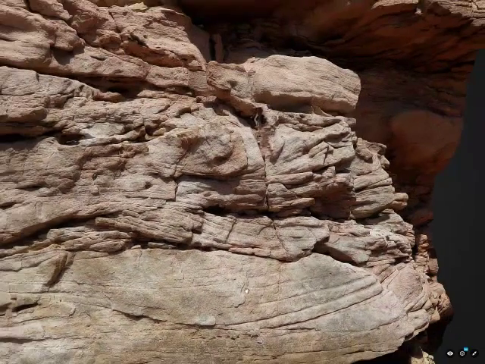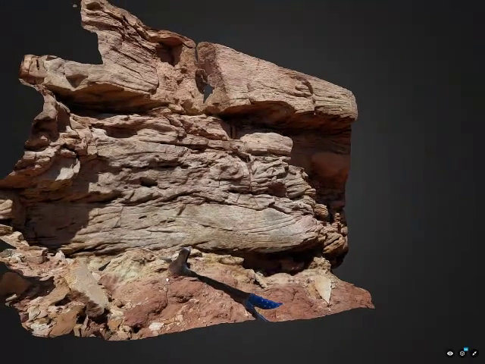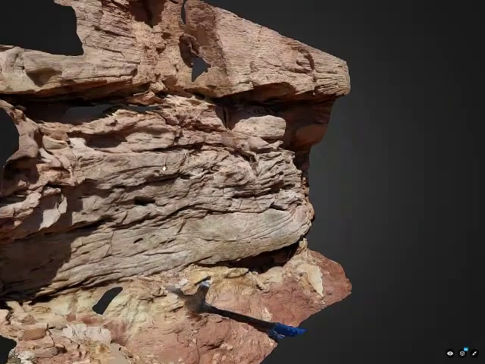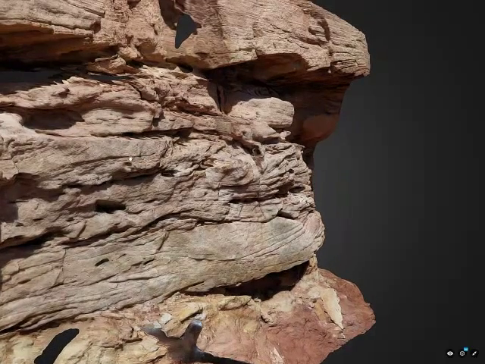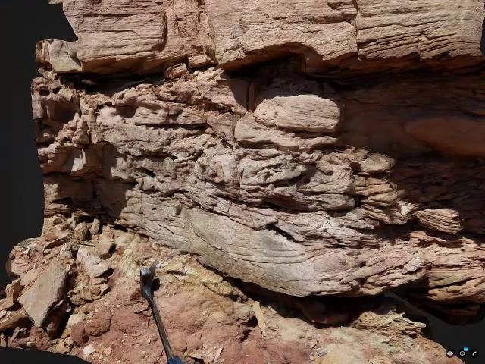This is a nice geopetal indicator that indicates that this specimen is right side up. It also tells us that at least for that large bed that the current was flowing from the right toward the left. And there's a smaller bed up top that shows the same thing.